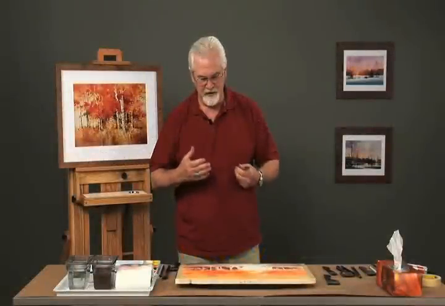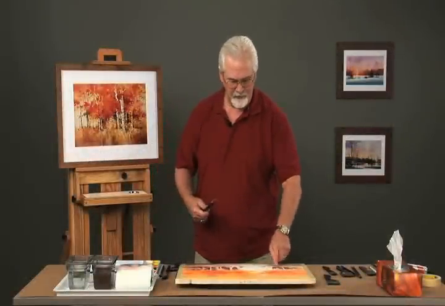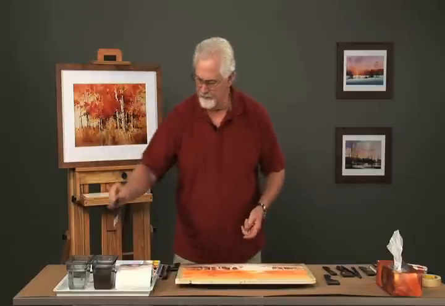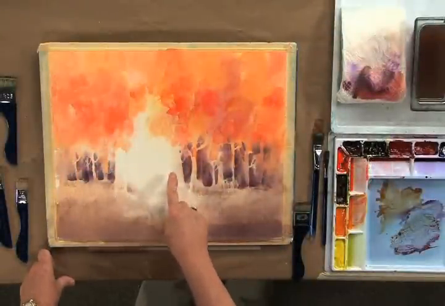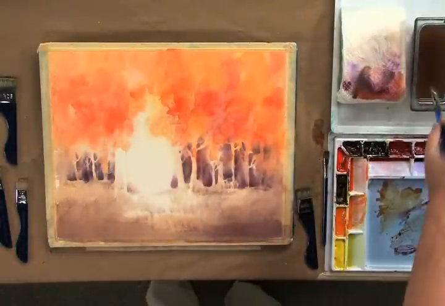Now, step two is where this piece is going to really start taking on some very dramatic effects, because we're going to put some rich darks back in some of these areas. It's a really strong contrast, especially when you put darks next to these lighter areas. So let's go into step two now and see what we can do.